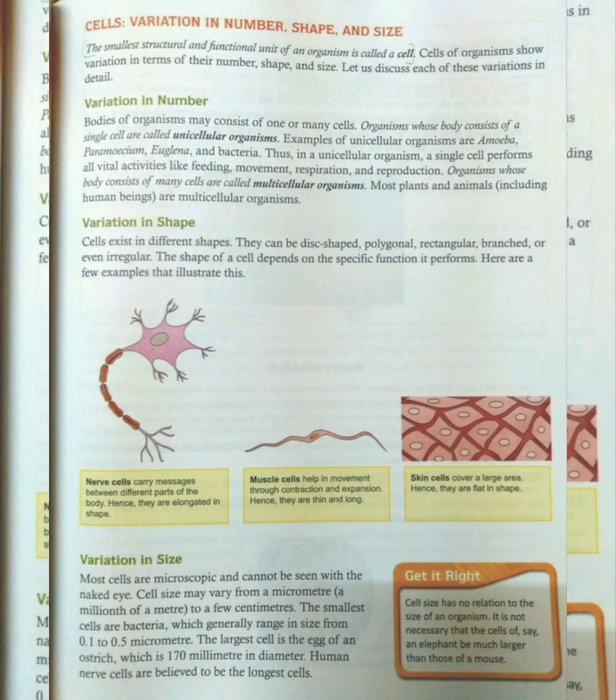Now let's see the variation in size of the cell. Almost all the cells are microscopic and cannot be seen with the naked eye. The size of the cell can vary from a micrometer to a few centimeters. The smallest cell is of the bacteria, which generally ranges from 0.1 to 0.5 micrometer. And the largest cell is the egg of an ostrich, which is 170 millimeter in diameter. This is very important for your exam. The smallest cell and the largest cell can be asked. And the human nerve cells are considered to be the longest.